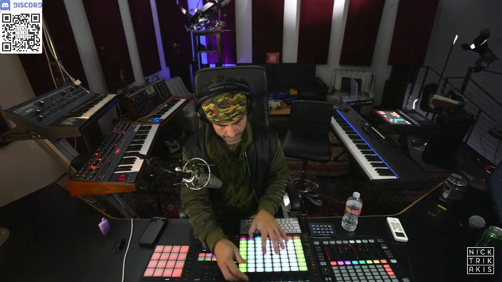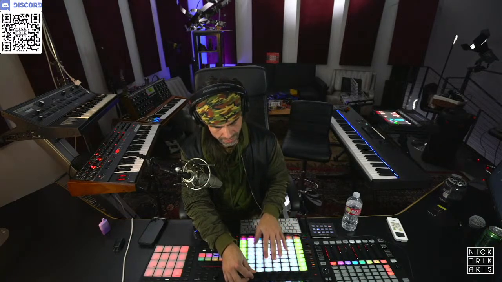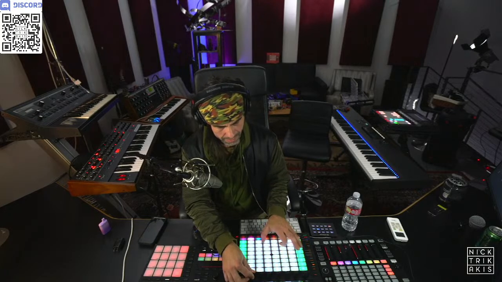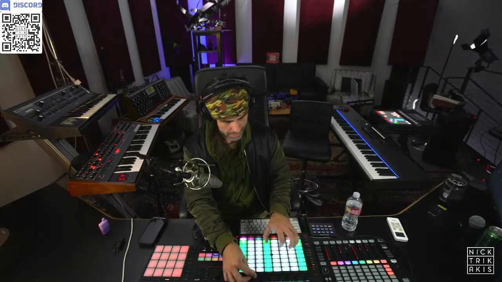And then I have my bells. And then I have this percussion instrument. And they all work really, really well together.